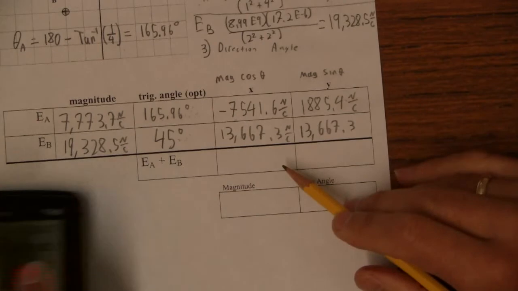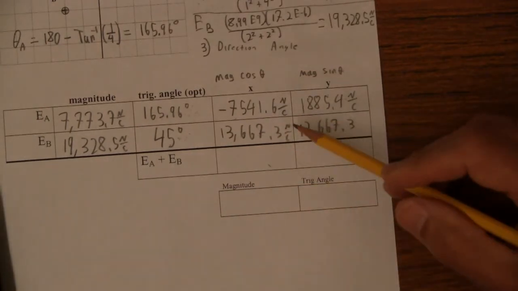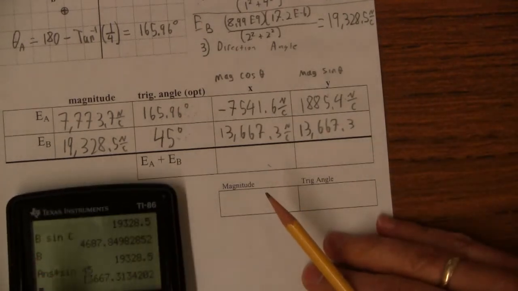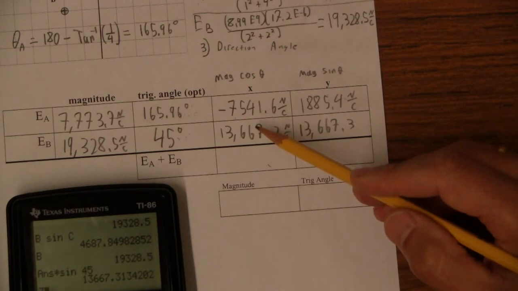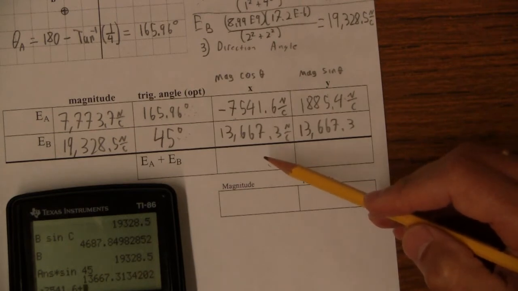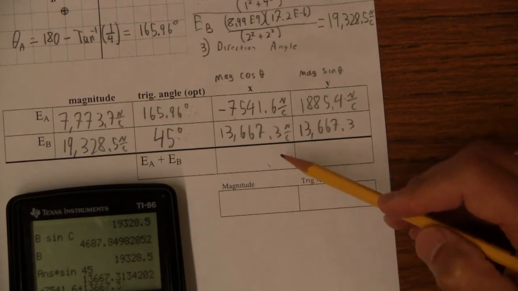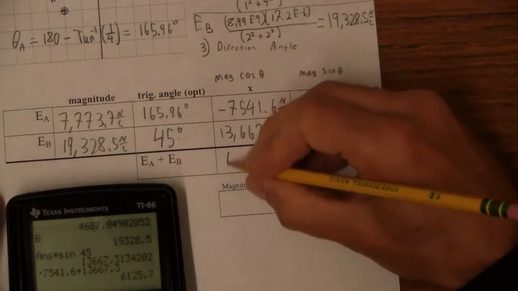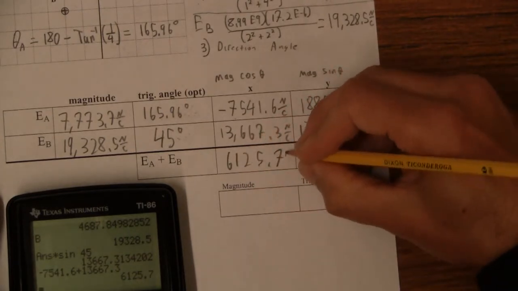Now all that's left for this step is to add this to this and get the x of the answer, and this to this for the y. I'm just going to use the rounded values: 7,541.6, oops, got to make that negative, so negative 7,541.6, plus 13,667.3, and that's 6125.7 as best we can guess.